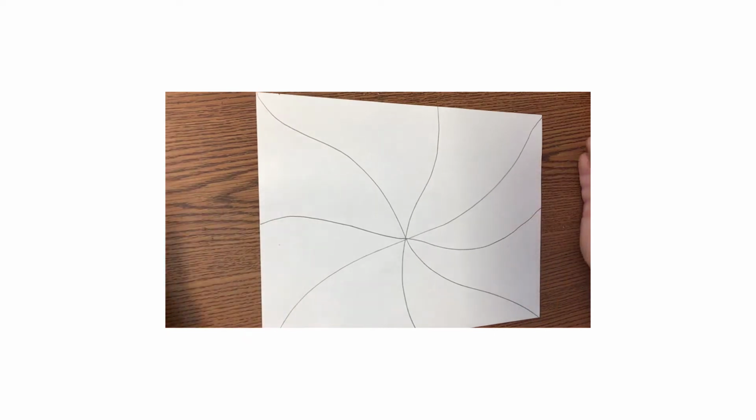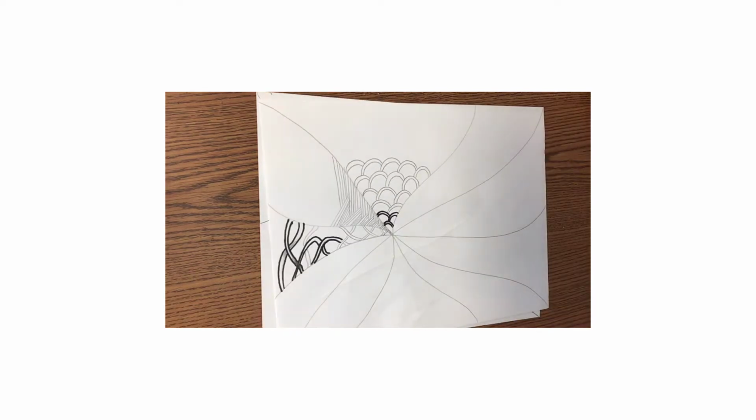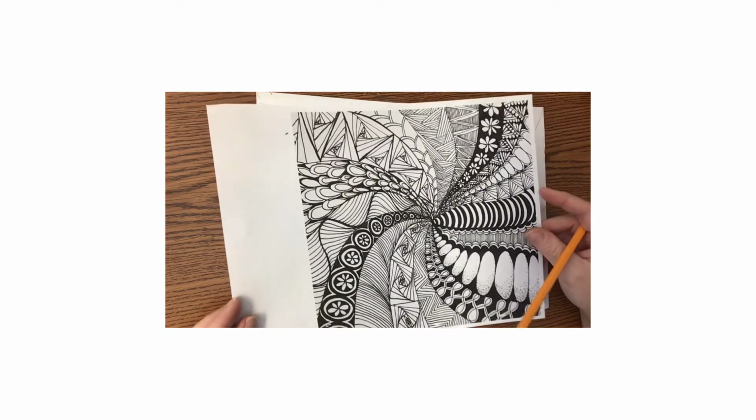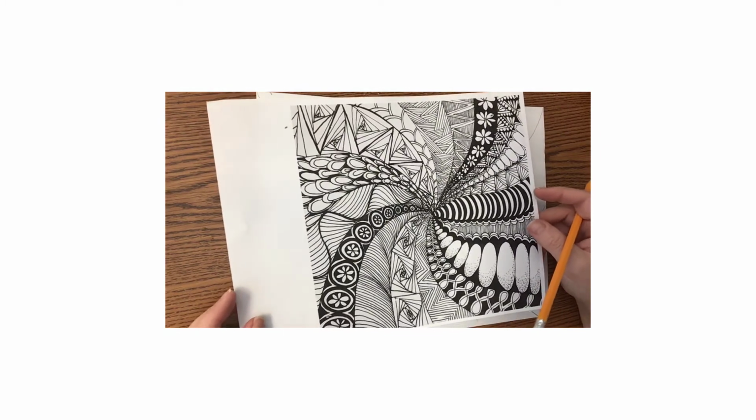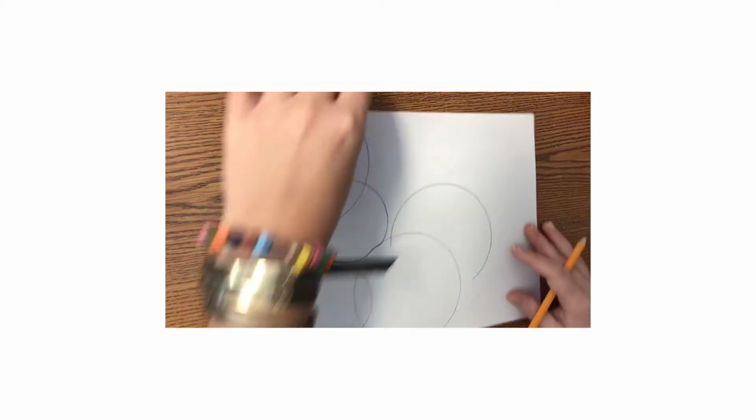Okay, so this is the basic pattern for this Zentangle. Let me show you. It jumped away from me. Okay, so this is one of the Zentangles that we're going to be creating. But the Zentangle that I wanted to show you was the spiral one. Okay, so this is the one that we're kind of creating today. Okay, and then I'm going to show you how to do the circle one.